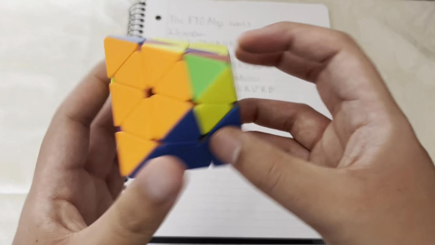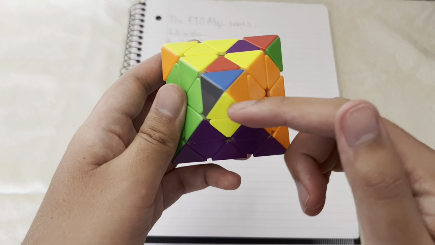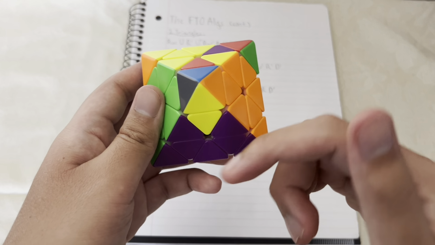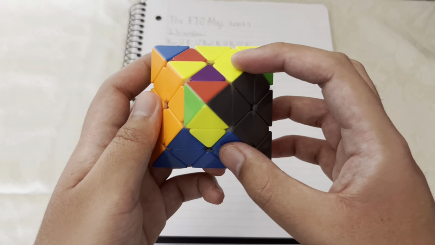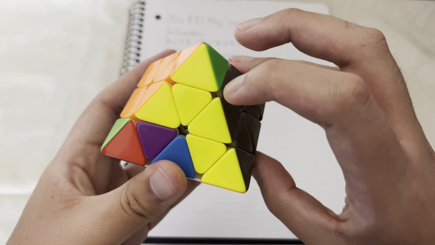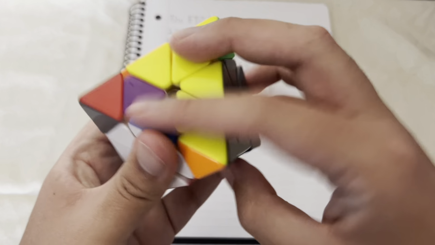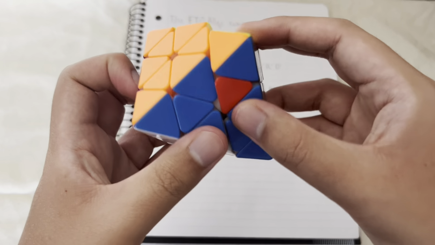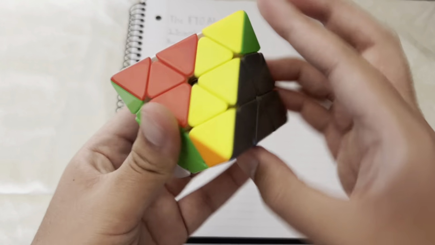So next case is when you have the bar that is in front of you. If the bar is in front of you, then we have to do a hedge. So make sure you rotate at this angle and do the hedge alg. So L, R, L prime R. Sorry, hold on. It's L, R prime L, L prime R. And you're on your last two triangles.